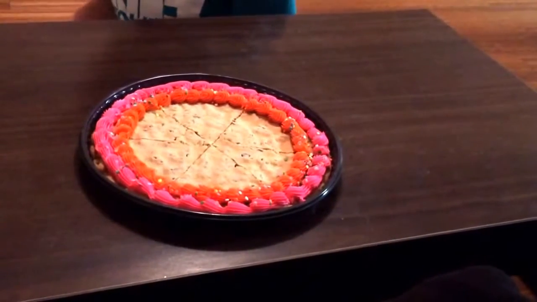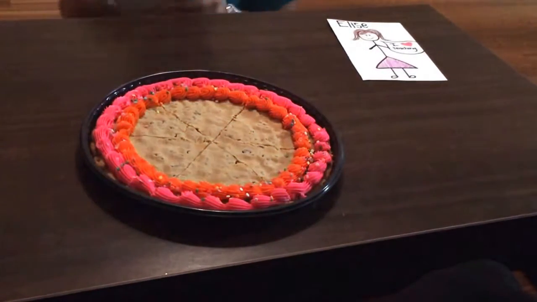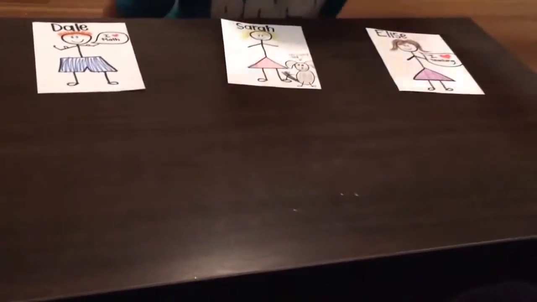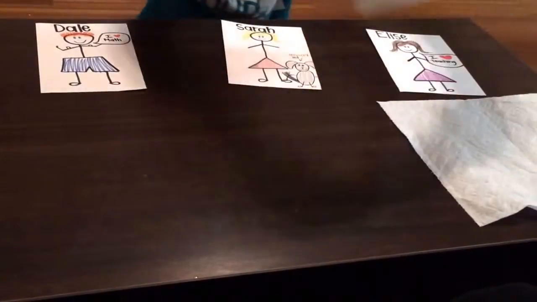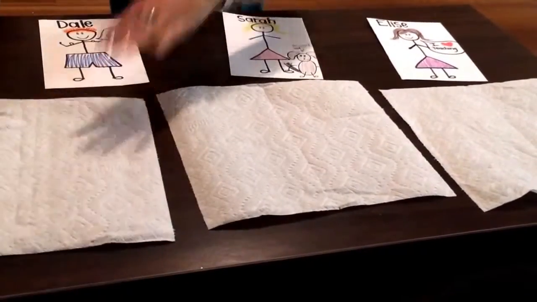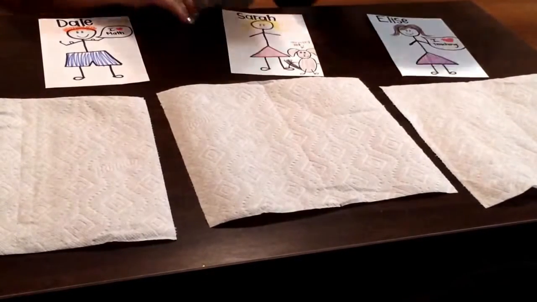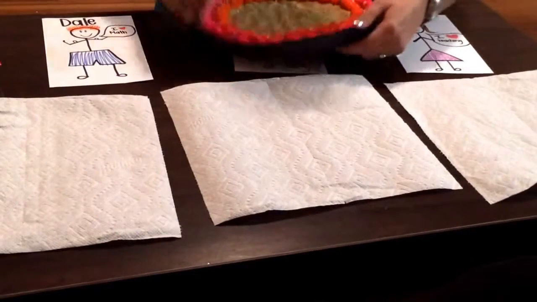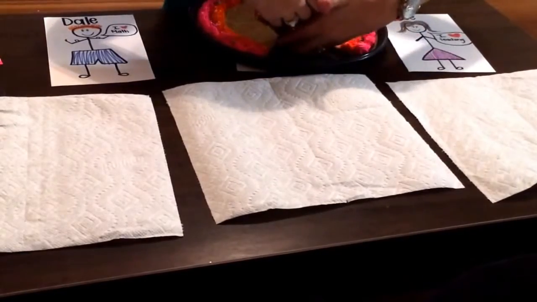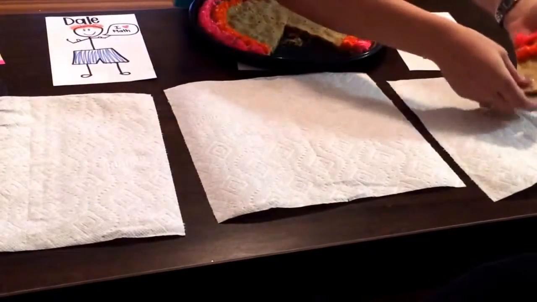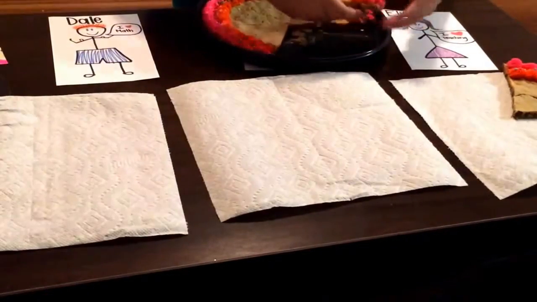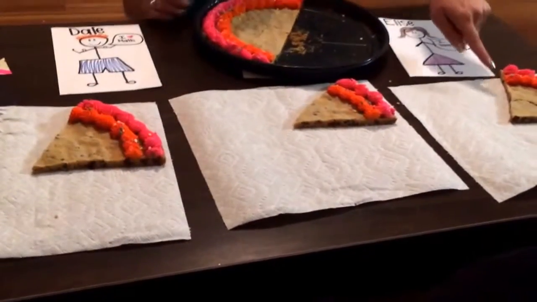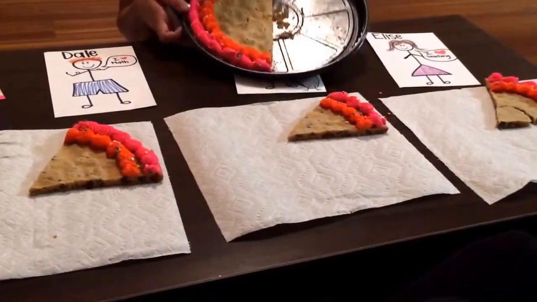And here are Elise's roommates. We have Elise, Sarah, and Dale. So if we are going to divide our cookie cake up between our 3 roommates, we're going to start off by giving Elise a broken piece, Sarah a piece, Dale a piece. So far they each have 1 slice of the cookie cake, which is 1/2.